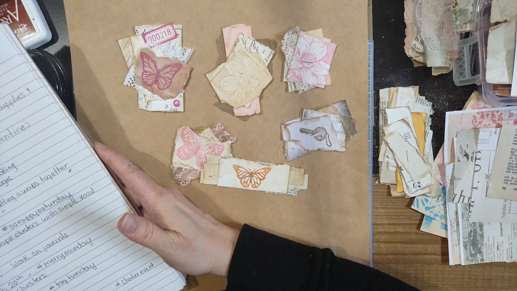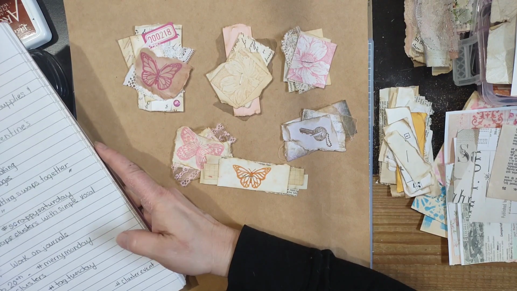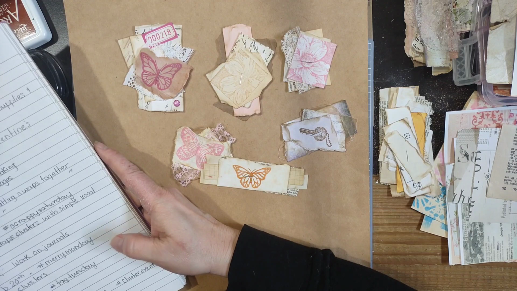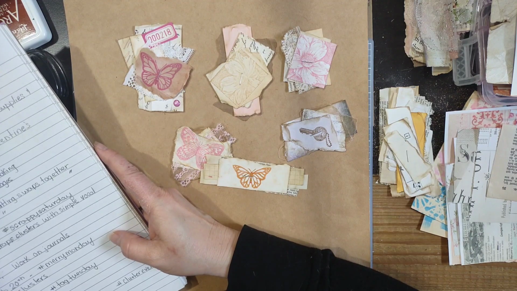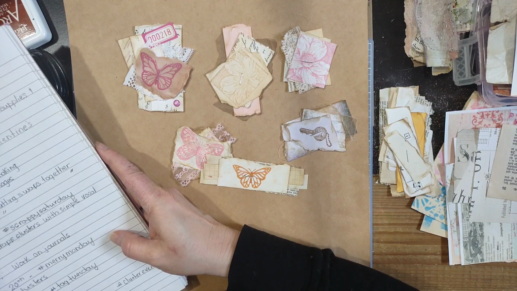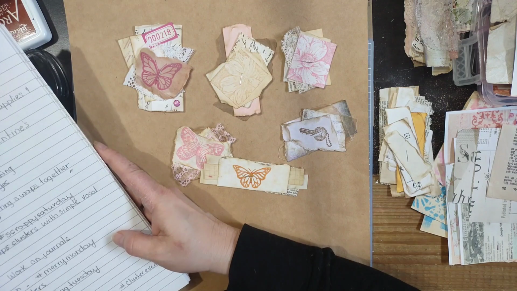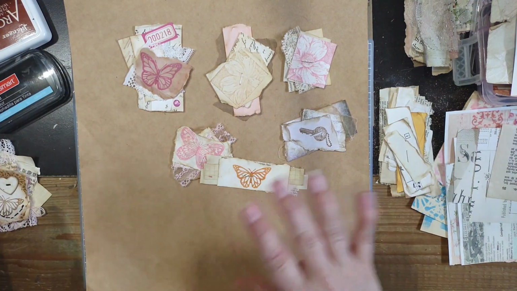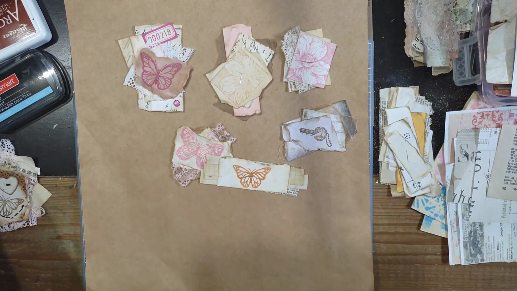So Scrappy Saturday is what normally happens, but I'm going to change it to Scrappy Sunday. With that, we're going to make simple paper scrap clusters with one simple focal point. We're going to start off slow with the clusters and then work into more elaborate and different things. I have that planned, and a few others planned.